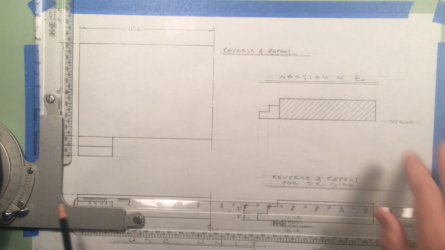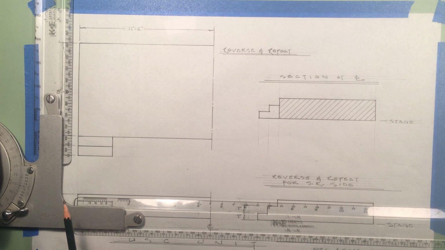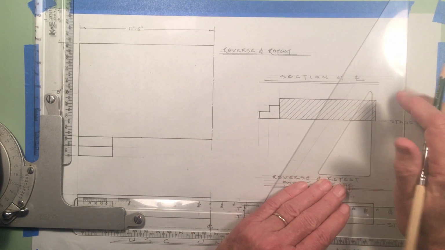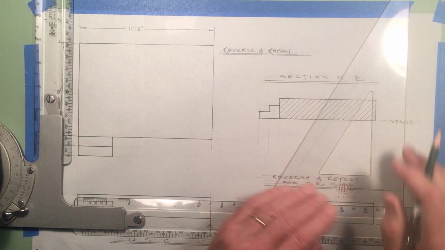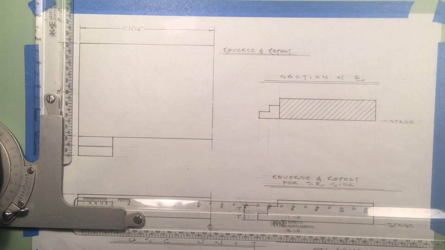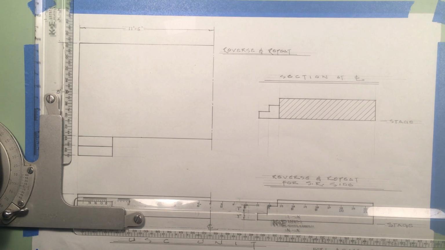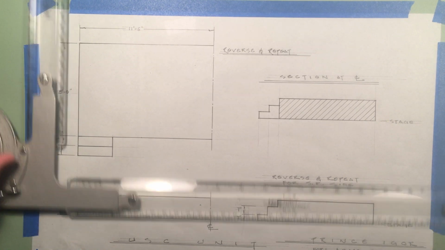If we had some other section on here that was a different material or something like that, then we might want to go to using a 30-60 triangle to do diagonal lines one way or another, because they are a different direction than 45 degrees, and that helps make things clear if we have parts that aren't all part of the same thing. In other words, parts that move, that are sectioned through, parts that are adjacent or not joined together, or different materials. Those are some of the things that we would use different section lines for, and we'll get into that in more detail later.